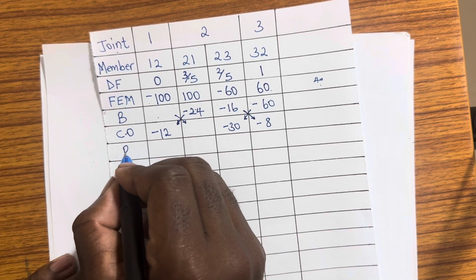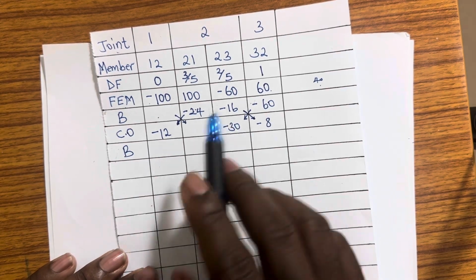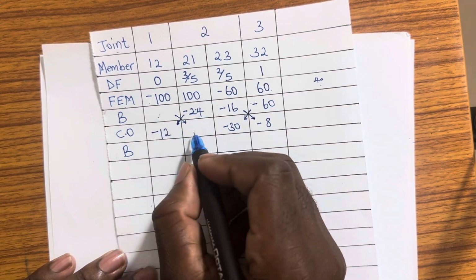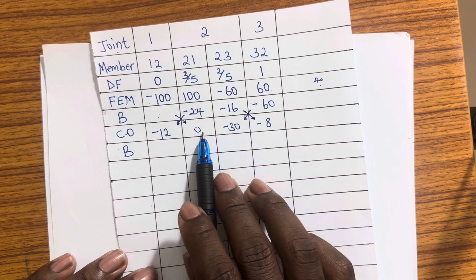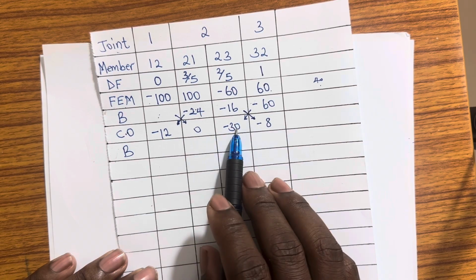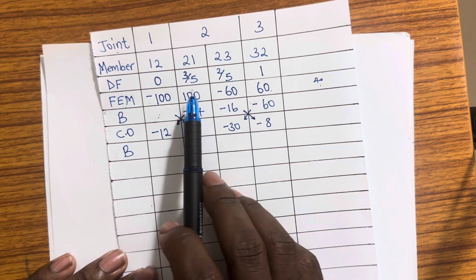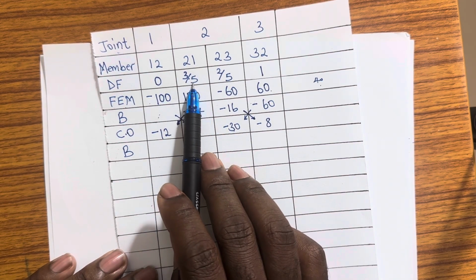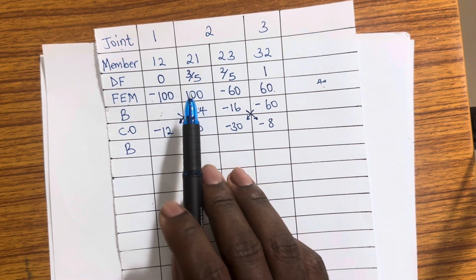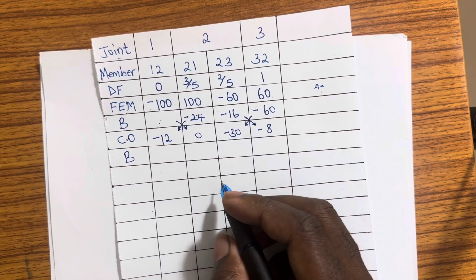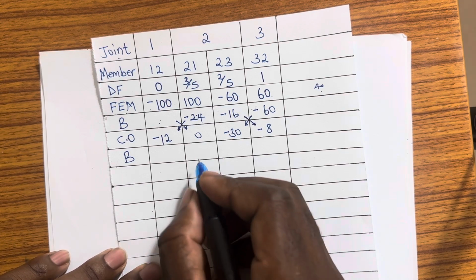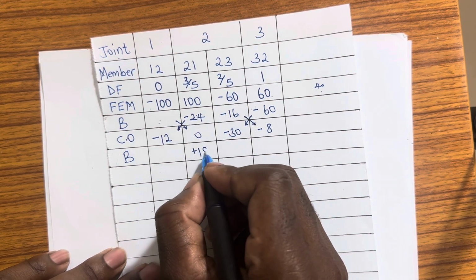Let's balance again. Remember, the balancing takes place only at this common joint, joint 2. So what do we have? Here is 0, because there is nothing we have carried over. Here is 0. So what is remaining is minus 30. So for this minus 30 again, you have to multiply each by the distribution factor. So minus 30, if I multiply by 3 by 5, check from your calculator very well. What will you get? The answer I'm obtaining is 18, and it's negative. Since it's negative 18, you have to record it as positive. So this is going to be positive 18. Take note of that.